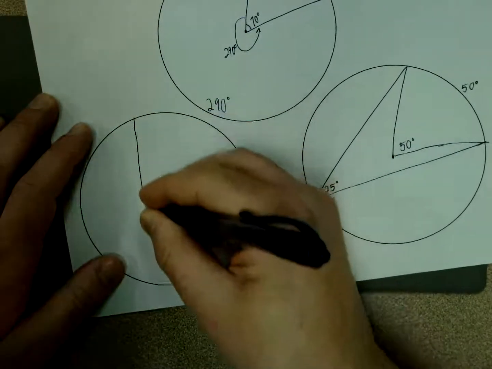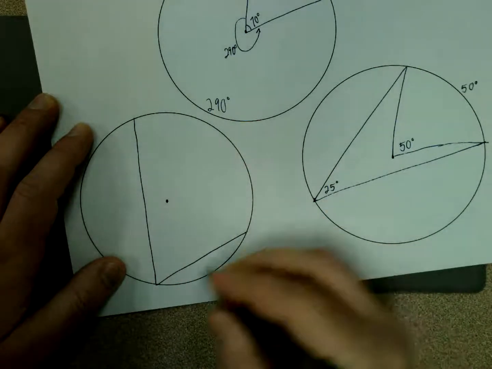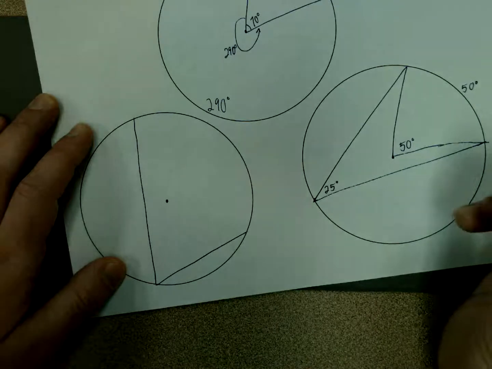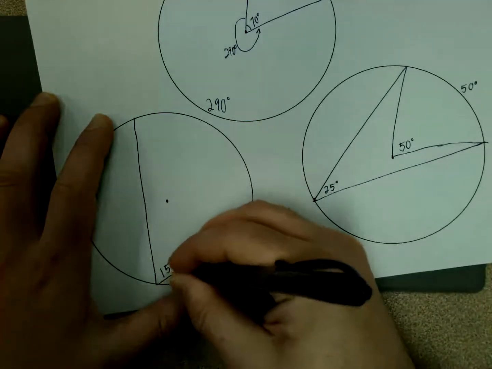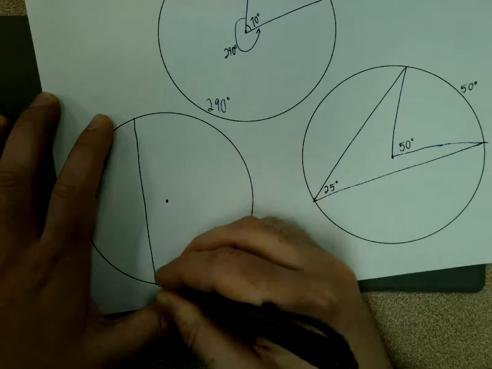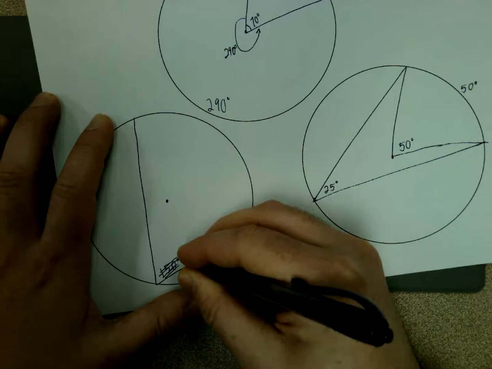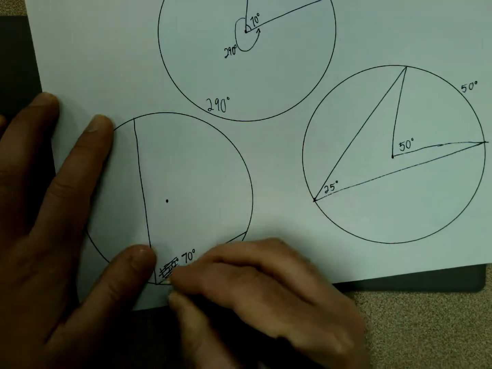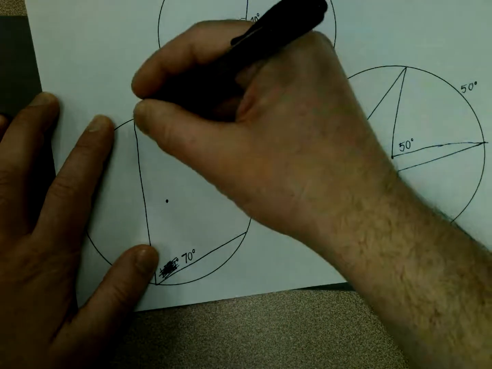So if I use one without a central angle, let's say look at this. I'm going to call this, let's see, 150 degrees maybe? Nope. That won't work, that's too big. We'll call this 70 degrees in here. So then how big is this one?